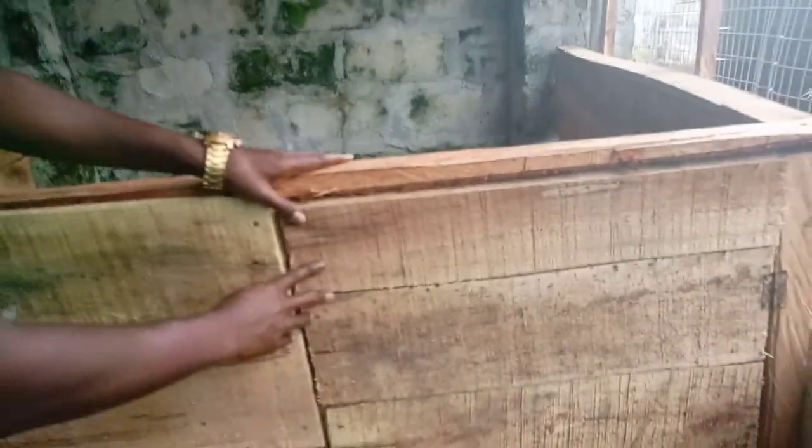So we're going to have straw on the floor of this kidding box and make sure that there is a good soft bedding for the young goats, which are the kids that will be produced. So we have 1, 2, 3, 4, and 5. So each of them is taking the same measurement.